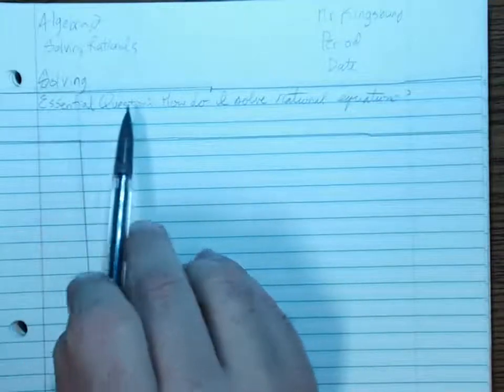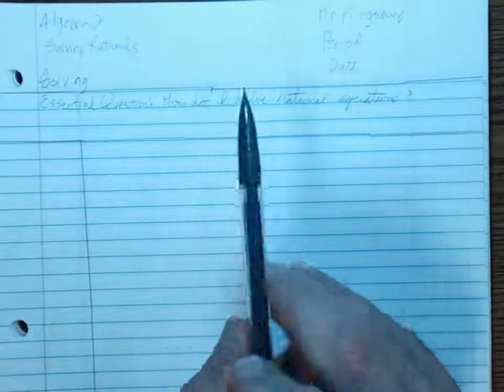Here is your essential question. How do I solve rational equations? And I got to be honest, I'm really glad you asked. It kind of depends on whether you are adding, subtracting, multiplying, or dividing. And as always, the adding and subtracting is handled a little differently than the multiplying and dividing.